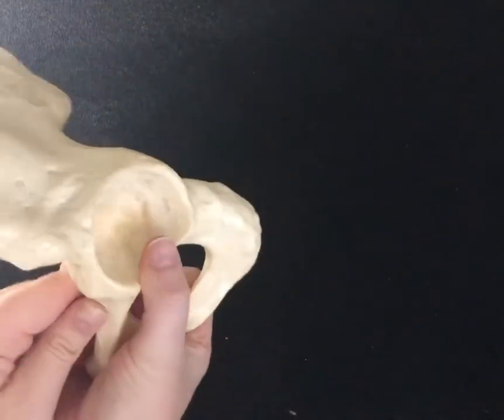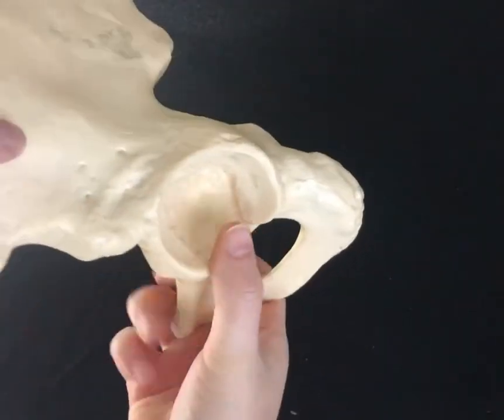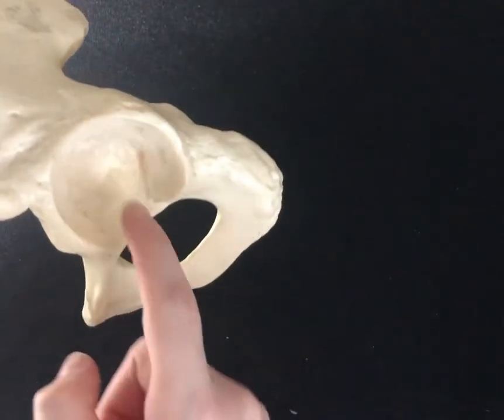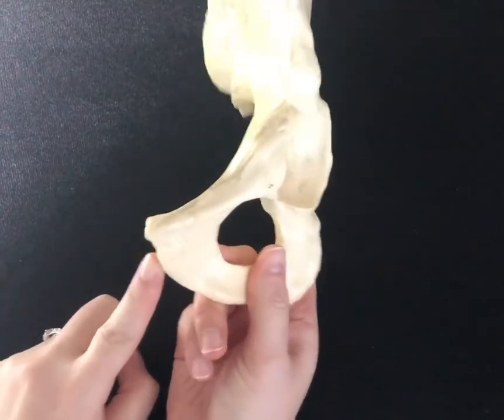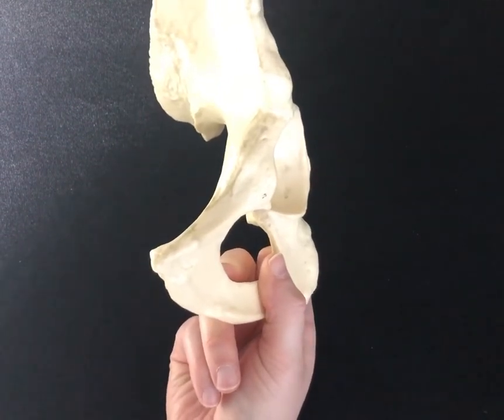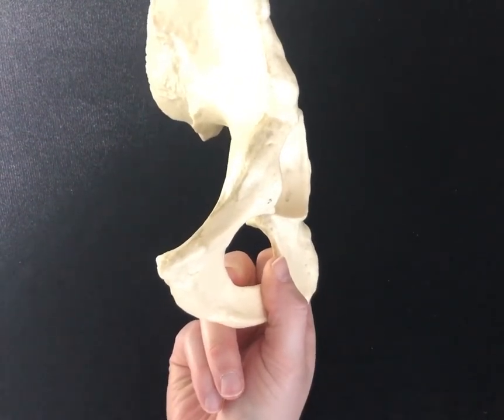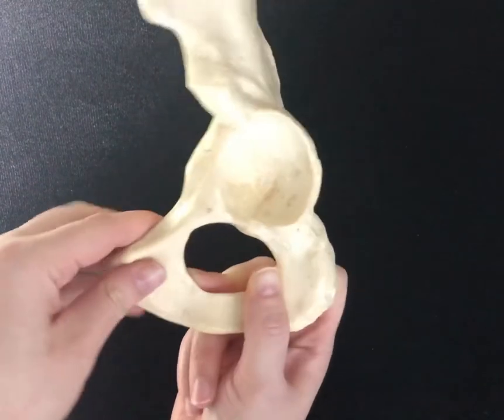And then the third and final component of the os coxa is the anterior piece. So this portion is known as the pubis. So it's literally facing the pubic area. So on the pubis, some important features are the pubic tubercle, little bump here, and the rami.